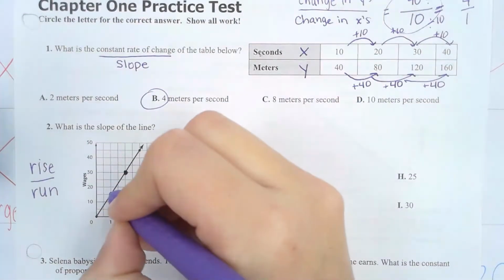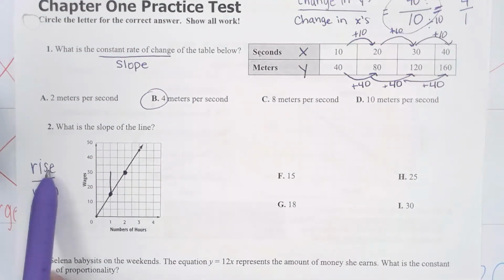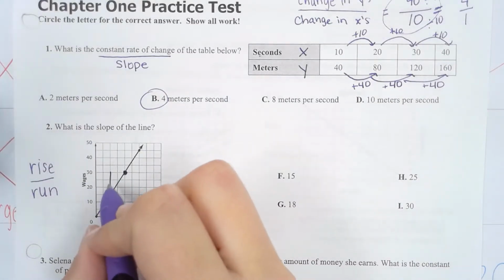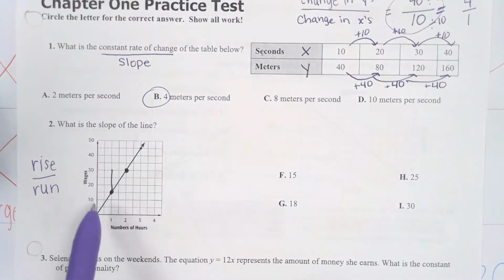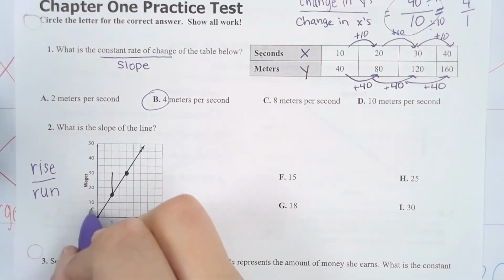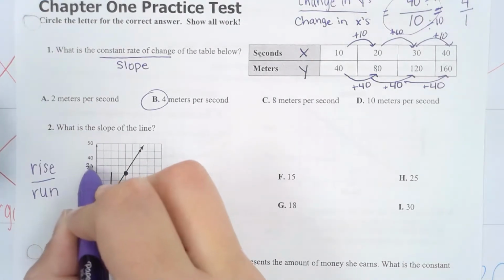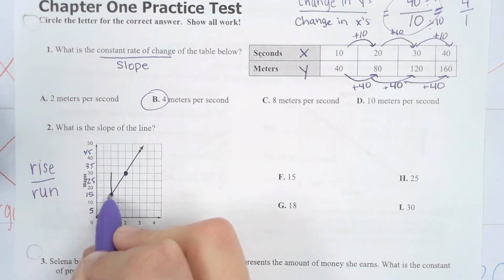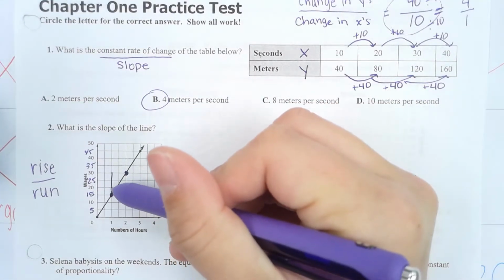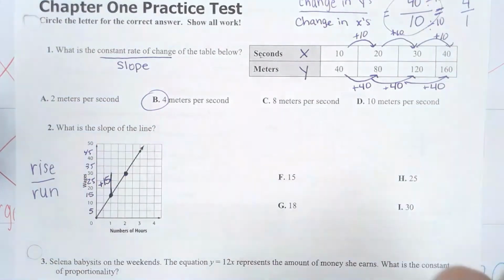So you have to be careful when you are rising, because remember, we're always going to rise first and then run, because in our fraction it's rise over run. When you're rising, don't always count by ones, because you need to come over here to see what you're really counting by. So if you notice, we're actually counting by fives. So every time you go up 1, you are really going up 5. So I'm going to count by fives here. So we're going to go up 5, 10, 15. So we rose 15 to get to our second point.